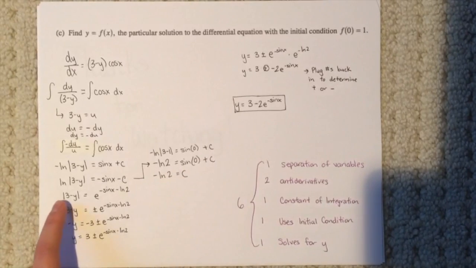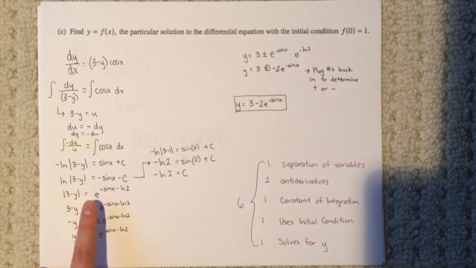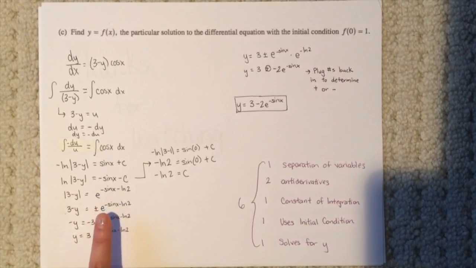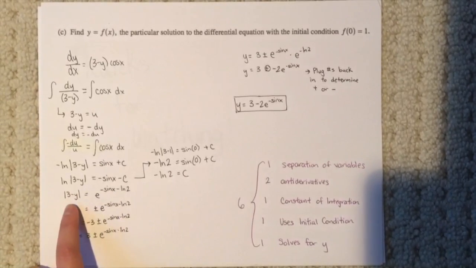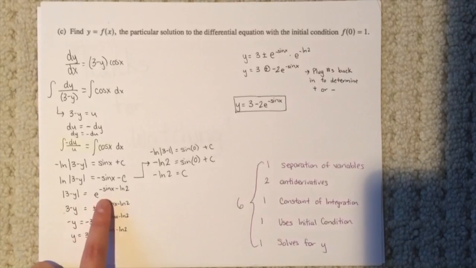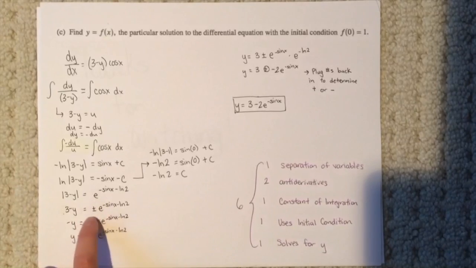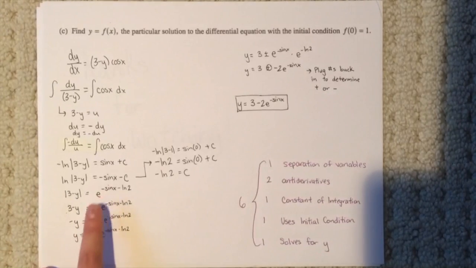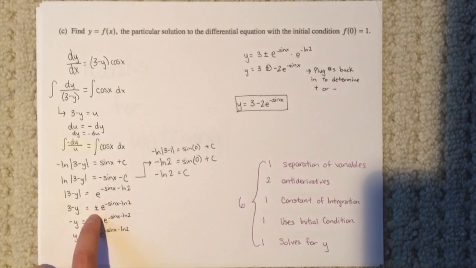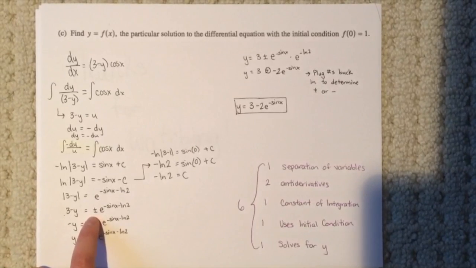Then we plug that in to get ln absolute value of 3 minus y equals negative sine x minus ln 2, which gives you absolute value of 3 minus y equals e to the negative sine x minus ln 2. Because it's absolute value, we don't know if this e to the whatever is positive or negative, so we have plus or minus here when we solve for 3 minus y.